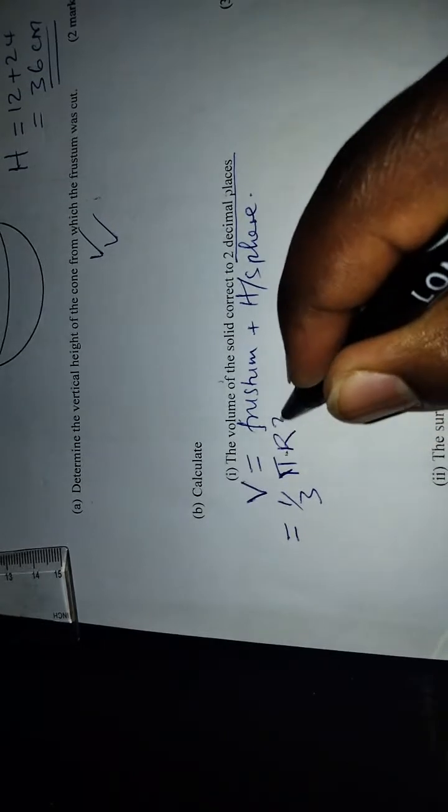For us to get the volume of a frustum, since it is conical, we need a third multiplied by pi r squared times h. This is the original cone from which the frustum was obtained. Then the smaller cone, which was cut away, we subtract it: a third pi, the small radius squared times the small height. This one will give us the volume of the frustum.